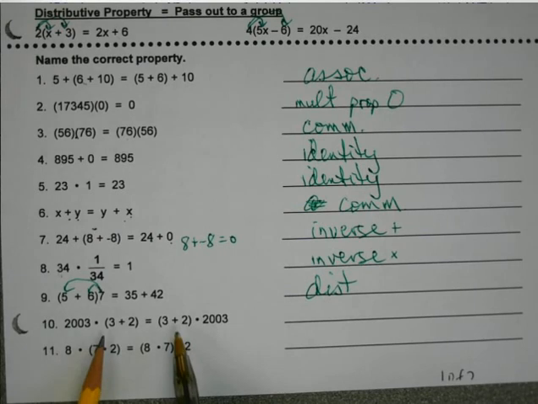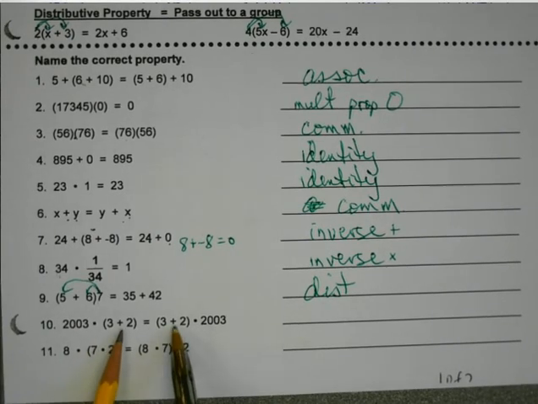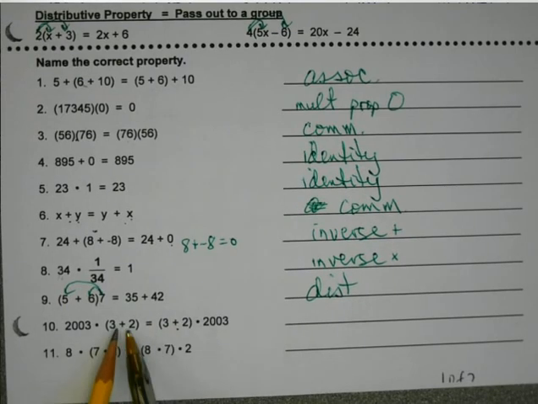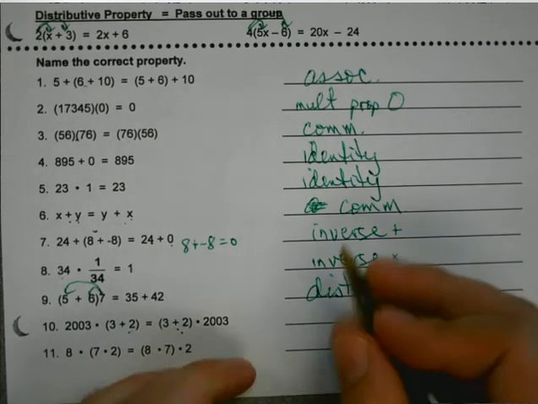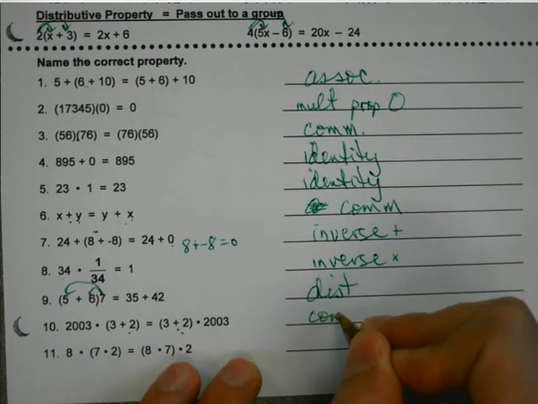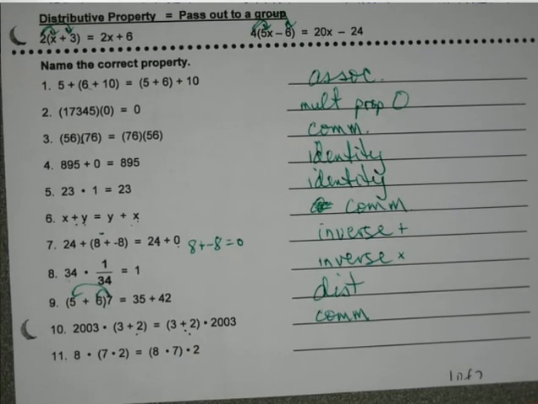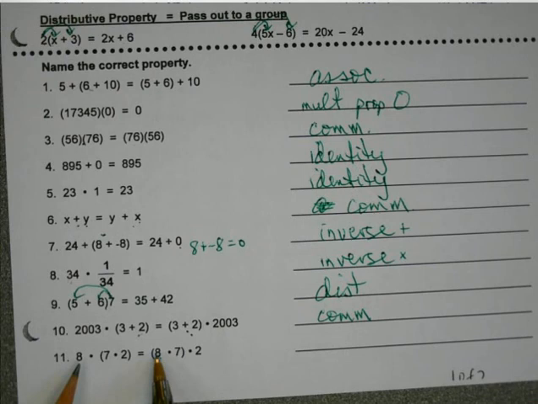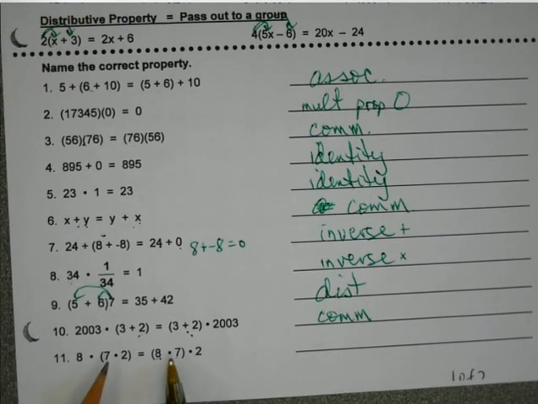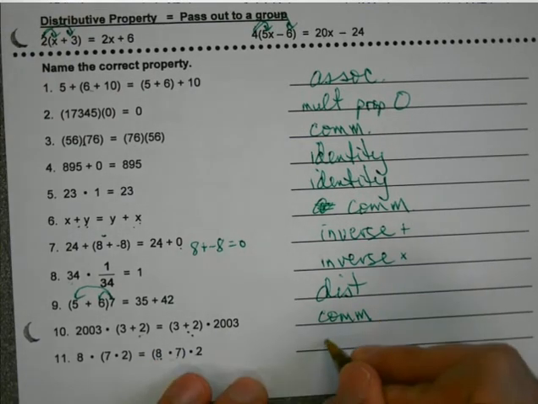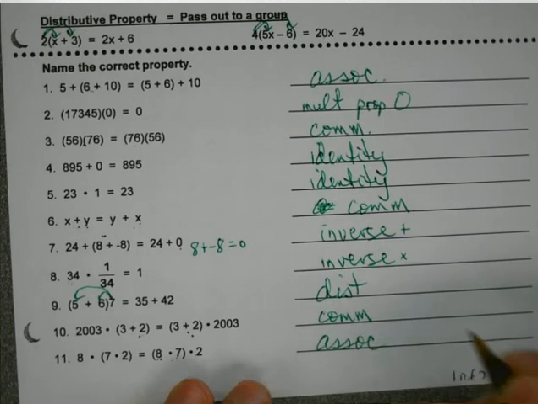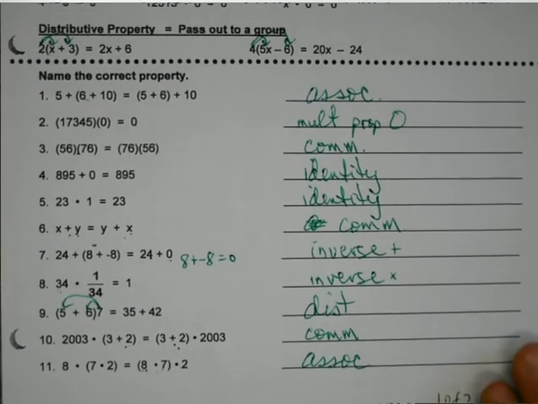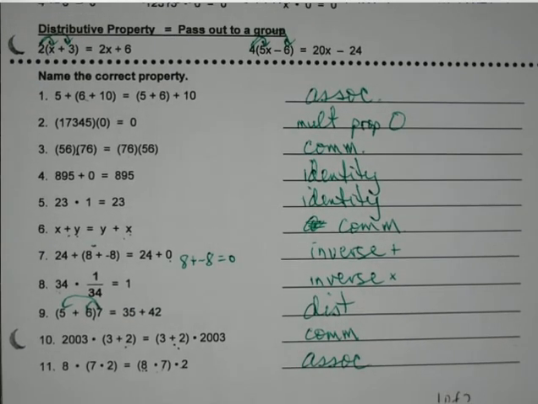Now here again, be cautious. Is the grouping changed or is the order changed? Parentheses are still around the 3 plus 2, but now it's moved from the back end of the problem to the front end. So now we're looking at order, which is commutative. And finally, we get here to the end. The order's not changed. It's still 8, then 7, then 2, but my parentheses have moved. The grouping is changed, which makes it associative. Again, this just takes a little while to get used to. So just keep working at it, and I'm sure you'll do a good job. But as always, if you have questions, let me know.